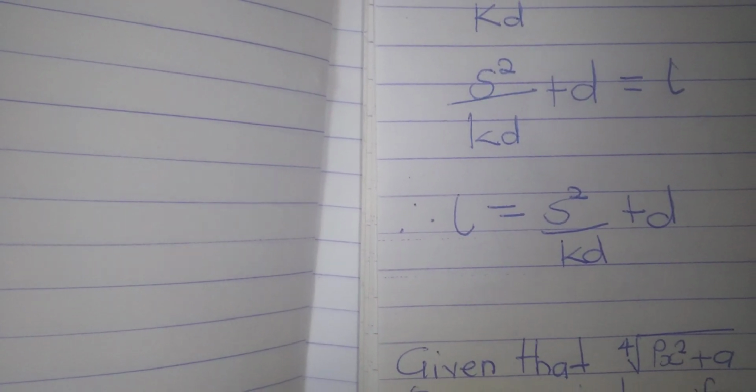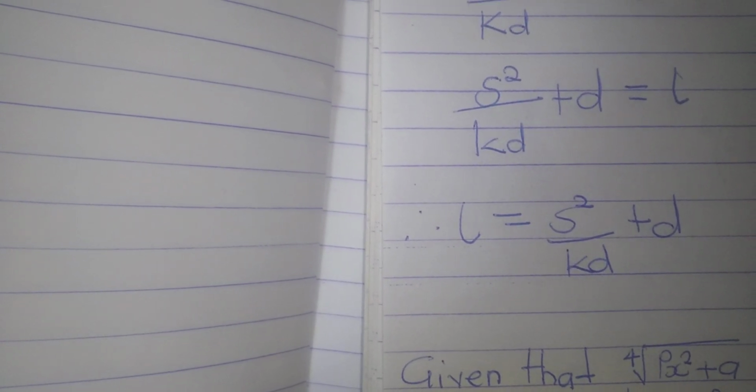So here they want us to express x in terms of I, a and p.